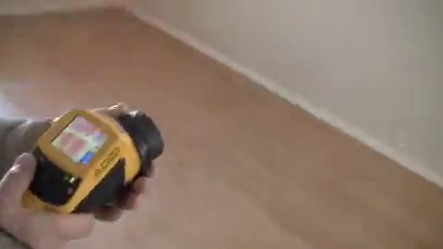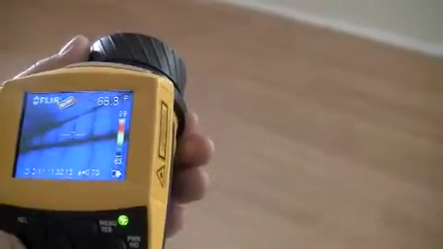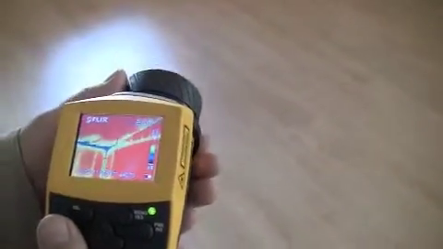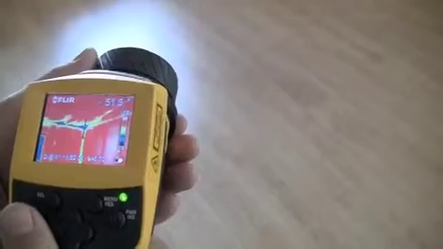What's that little machine called, Justin? An infrared camera. See, we can even see all the studs. We can see how well the insulation is or not. And can you tell right away?